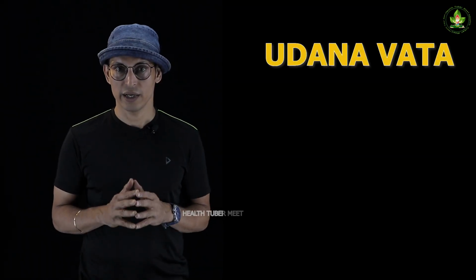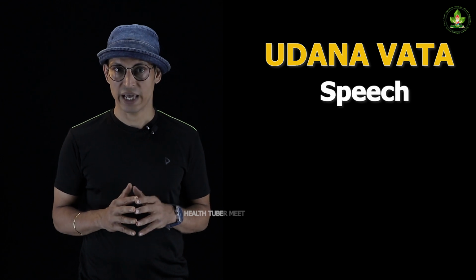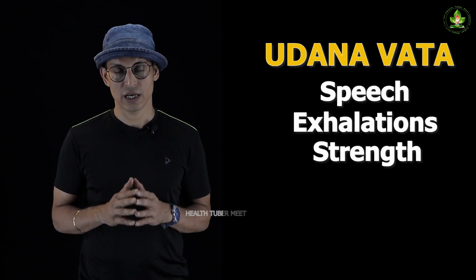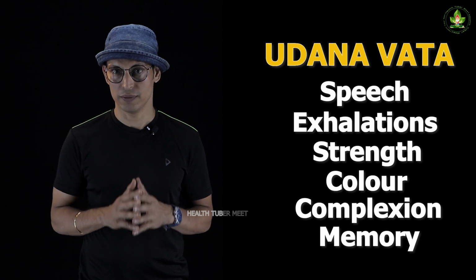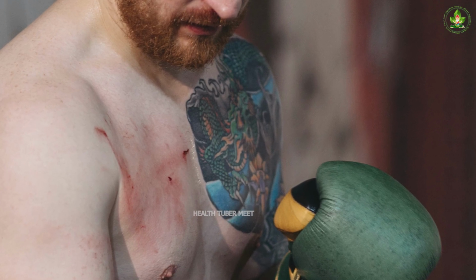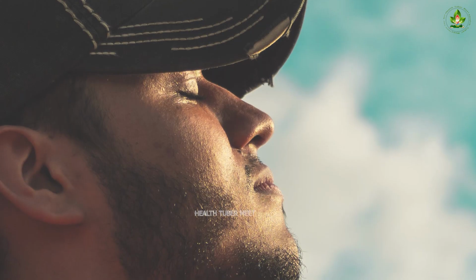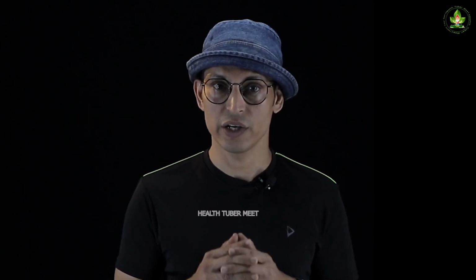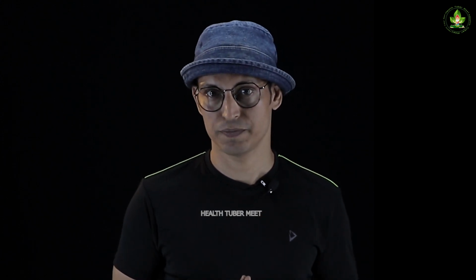The next is the Udana-vata. Udana is responsible for speech, exhalation, strength, color, complexion and memory. Udana Vayu helps in swallowing. The seat of Udana Vayu is the chest. Udana Vayu can be correlated to the process of breathing and respiration. Udana Vayu works in coordination with Prana Vayu to produce speech and words.